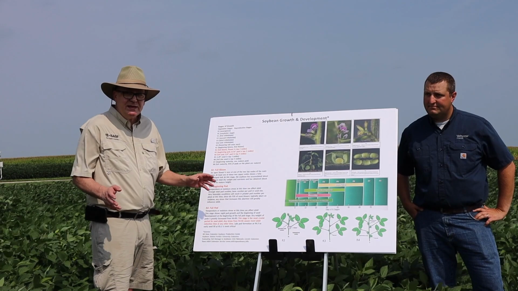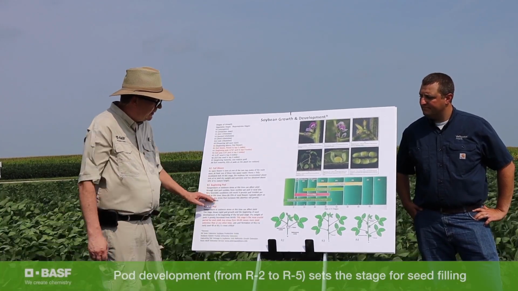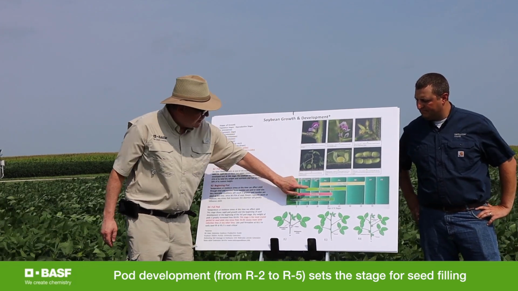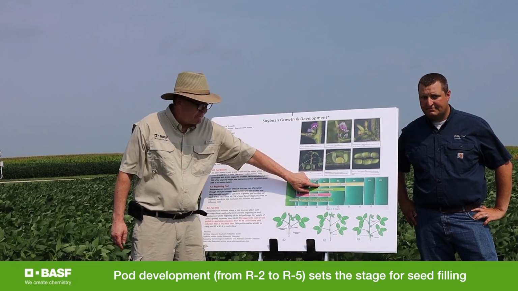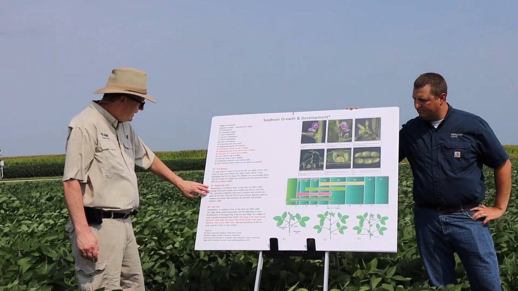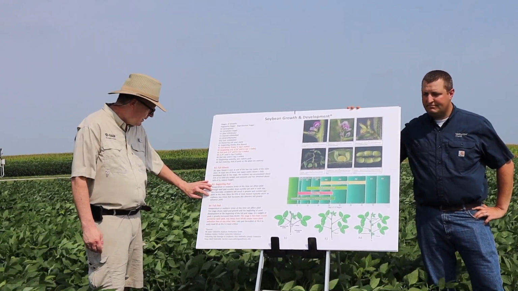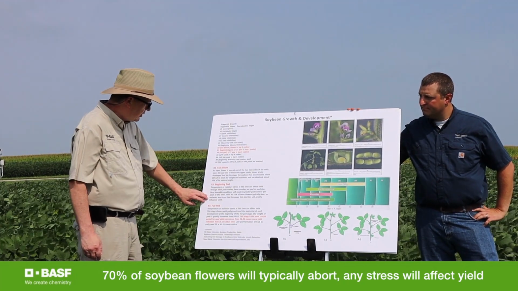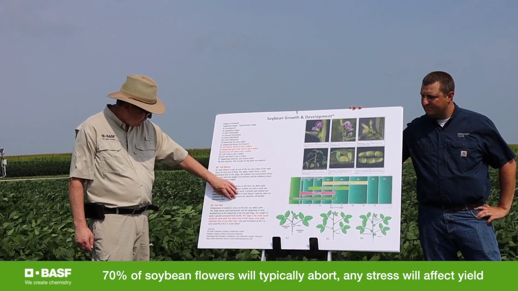Now, why is it important that you know the stage of the crop? Well, pod development from R2 to R5 sets the stage for seed filling, R4, R5, and R6. And at R3, beginning pod, this is the critical time to have your fungicide application on, because 70% of the flowers will typically abort on soybean, and any stress during that period will definitely affect yield.